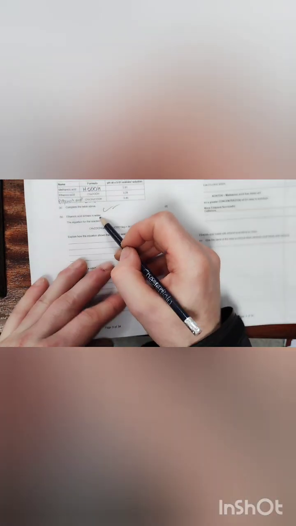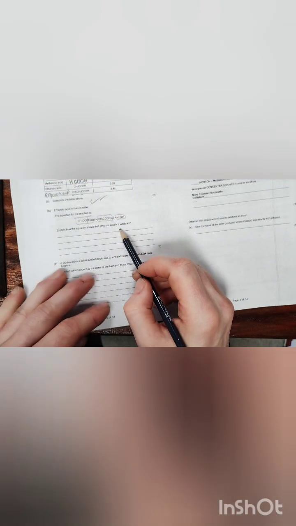Two marks. Ethanoic acid partially ionizes in water. The equation for the reaction is this: there's the hydrogen on, and the two things separated. Explain how the equation shows that ethanoic acid is a weak acid. That shows it's a reversible reaction. I'm going to say that it's to do with that reversible arrow, but I'm going to look up this answer because I'm not sure. I'm going to look to the back.